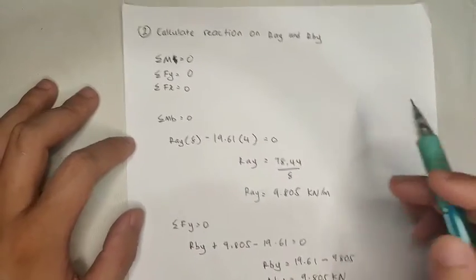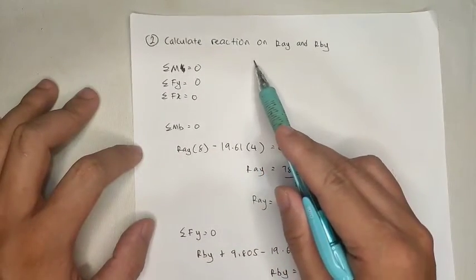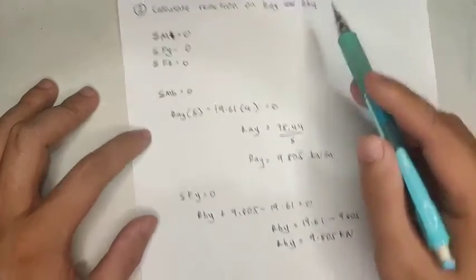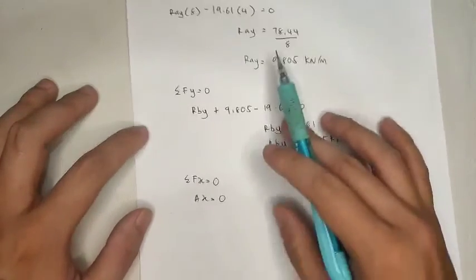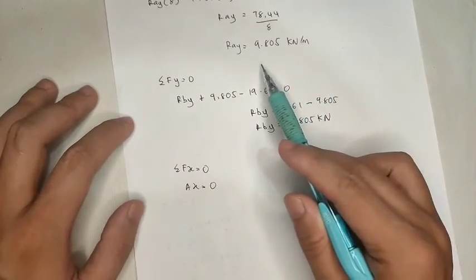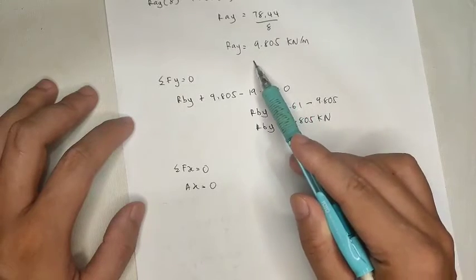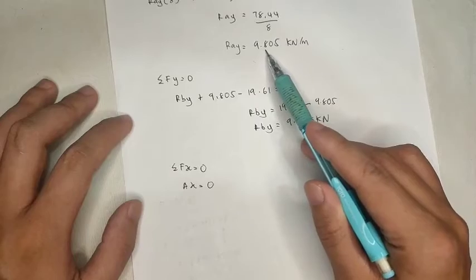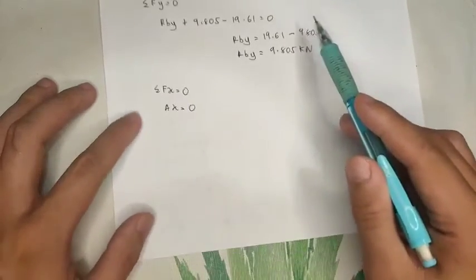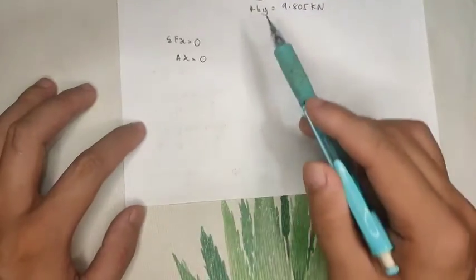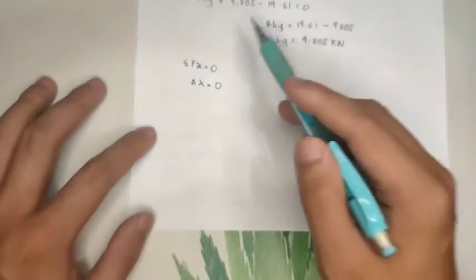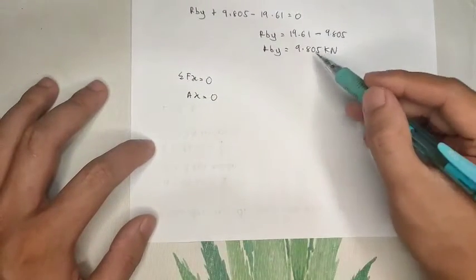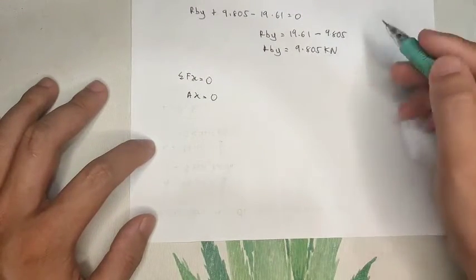Next we will find the reactions at the supports. The final result we get is RAY equals 9.805 kilonewton, and RBY equals 9.805 kilonewton.